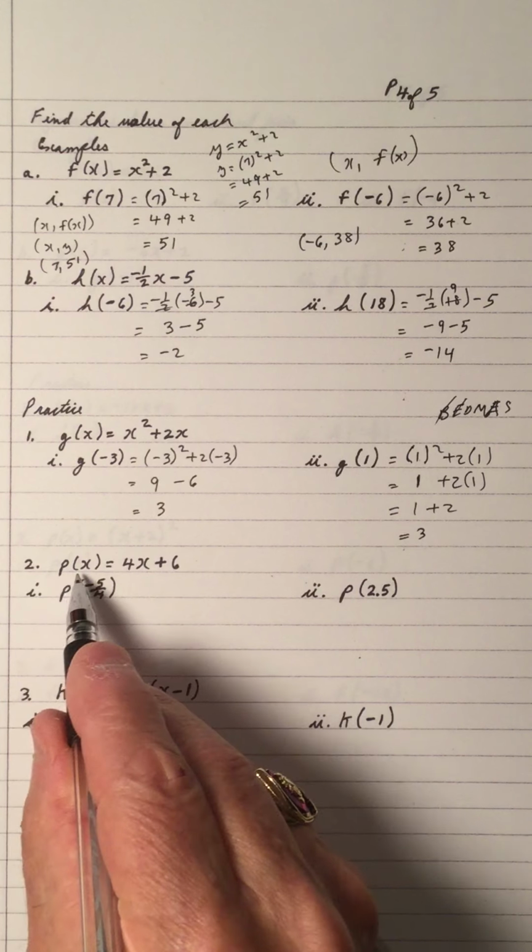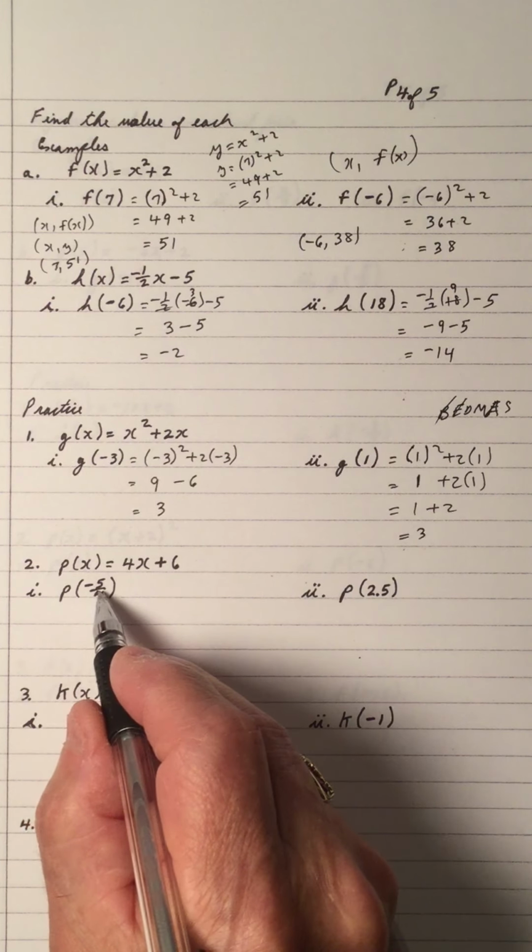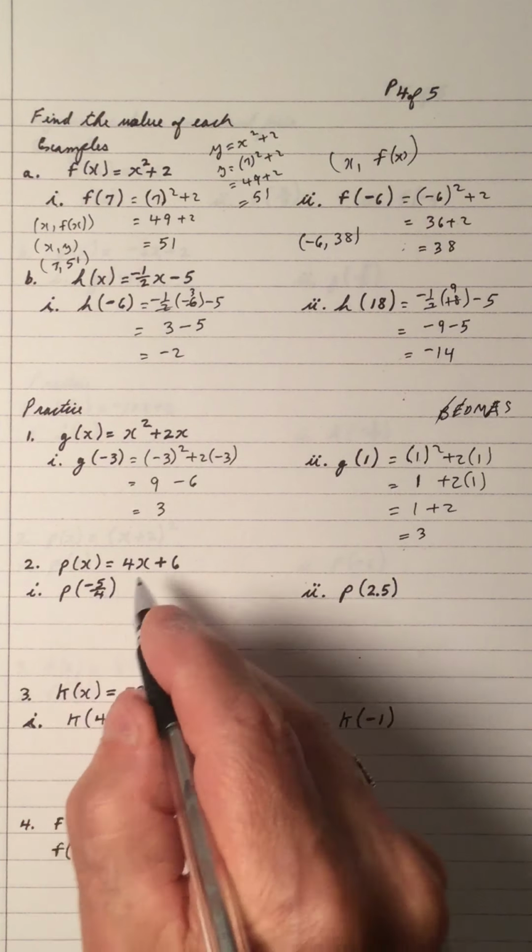Number 2, p of x equals 4x plus 6, and I'm working out the p of negative 5 over 4. So I'm putting a negative 5 over 4 in the place of x. The 4, that's 4 over 1, so the 4's cancel. I get a negative 5 plus 6, which is a 1.